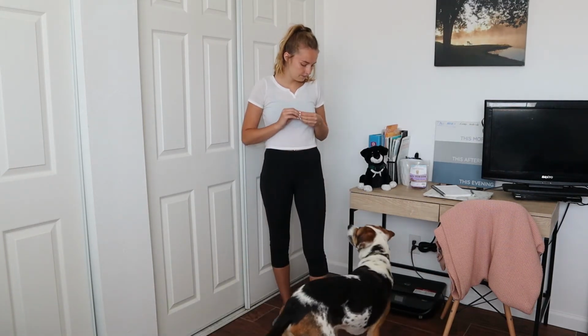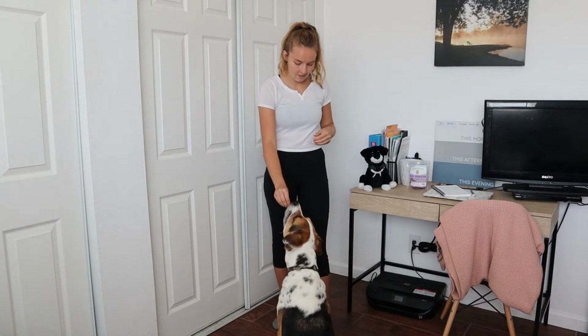Yes. And try to get their head to turn and look at you immediately. Duke, look. Yes. Good boy. And that's how we're going to work with the look command at a distance. So now we have duration and distance for sit, down, and look.